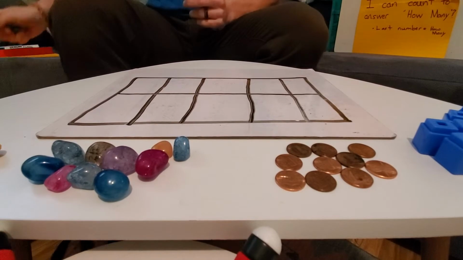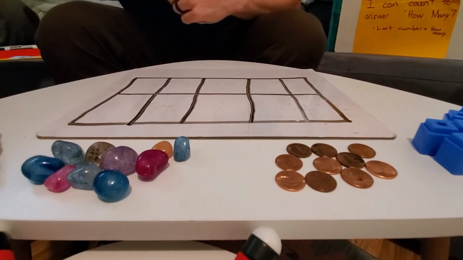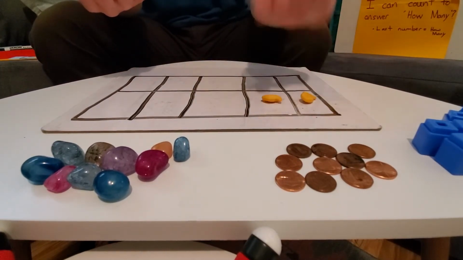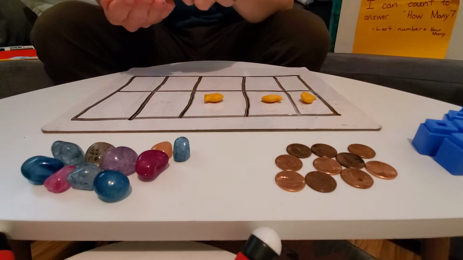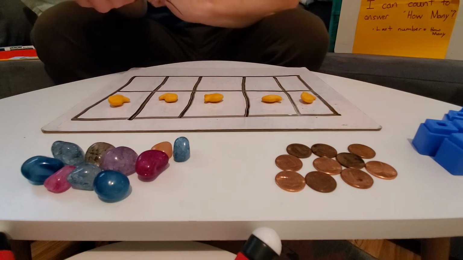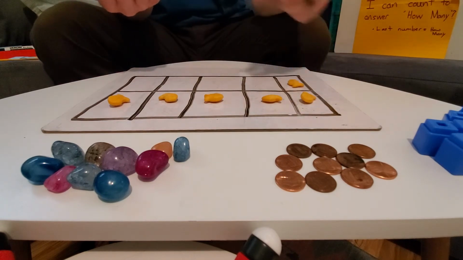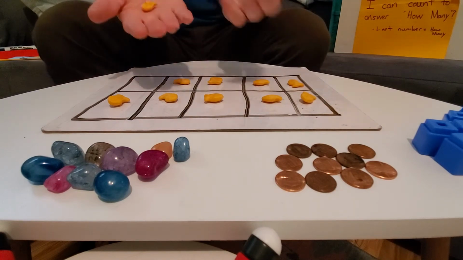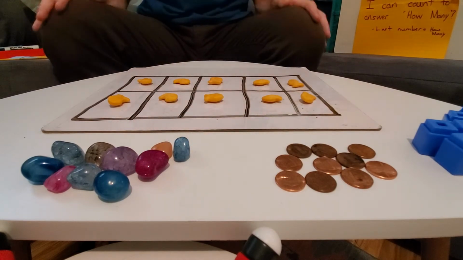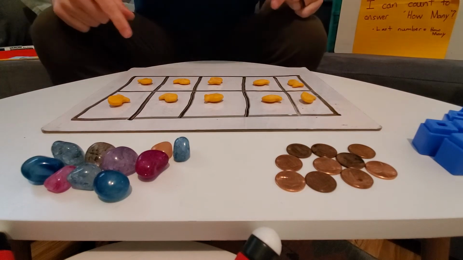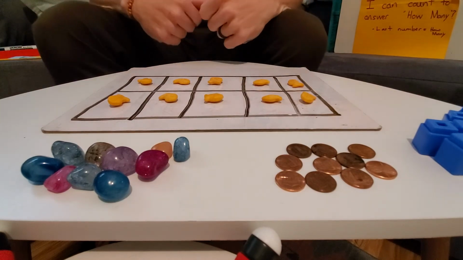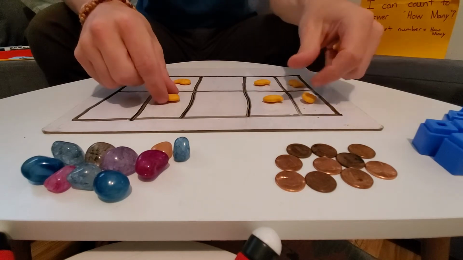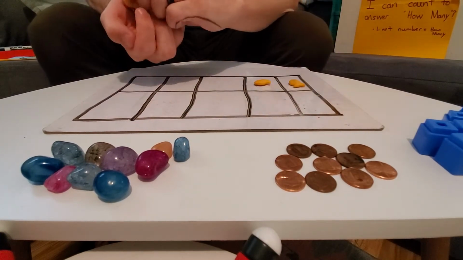And last but not least, we're going to check on our goldfish. All right? Take a look at these goldfish. 1, 2, 3, 4, 5, 6, 7, 8, 9. One more makes 10. You're exactly right. Has it filled up our 10 frame? It sure did. Was 10 the last number we said? It sure was. So that tells us we have a group of 10. Awesome. So I can put this as a group of 10 also.